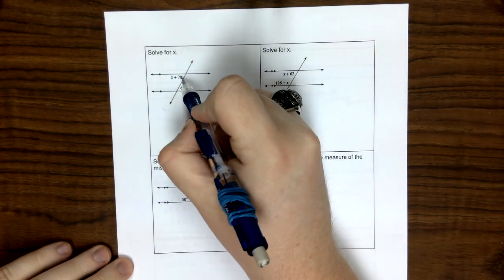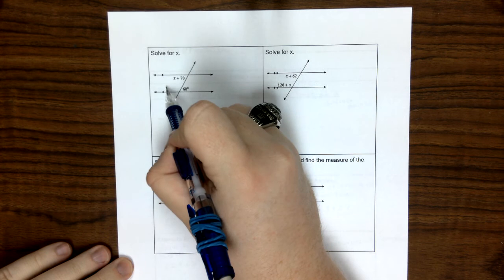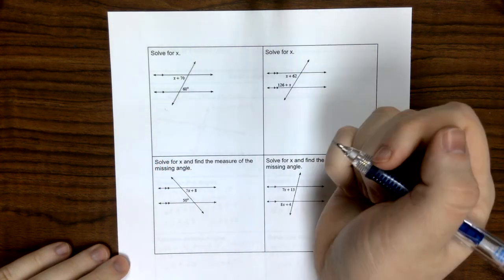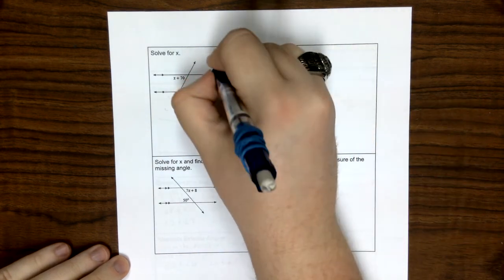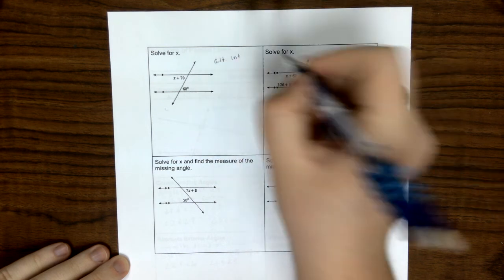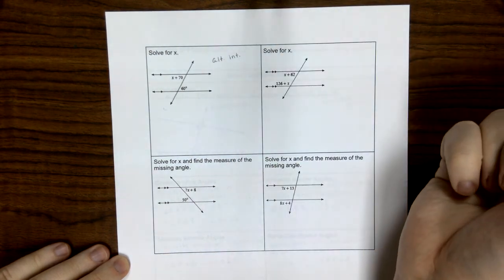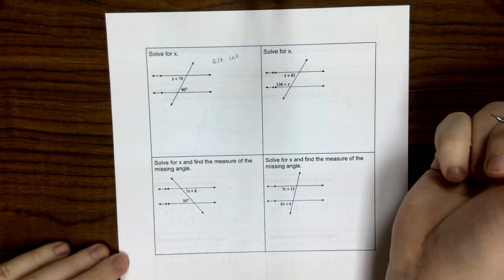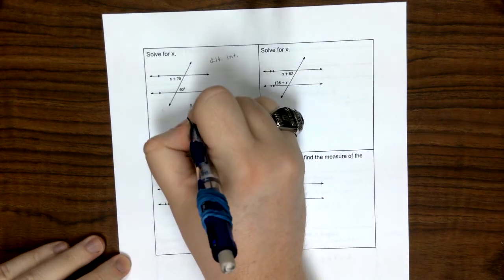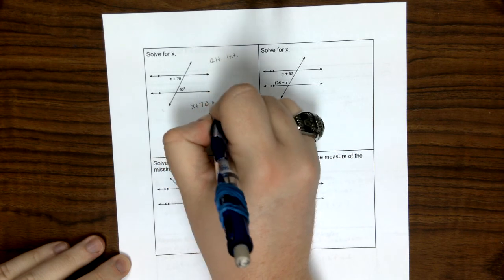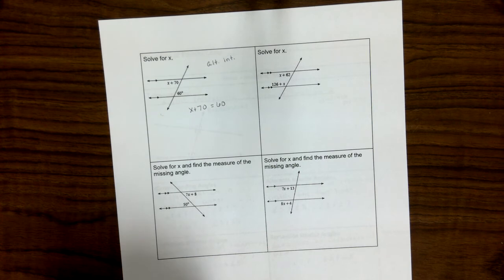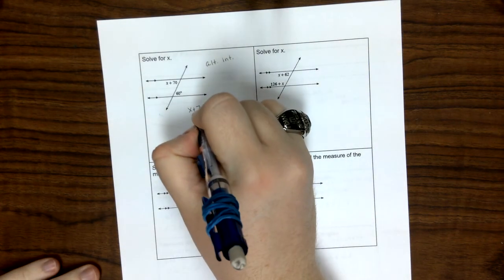So notice that both of these angles are inside the parallel lines, and they're on different sides of the transversal. Hopefully you see that. That means these are alternate interior angles. What do we know about alternate interior angles? They're congruent, and so these must be equal. So we set them equal to each other. And then we simply solve. All we have to do is subtract 70.